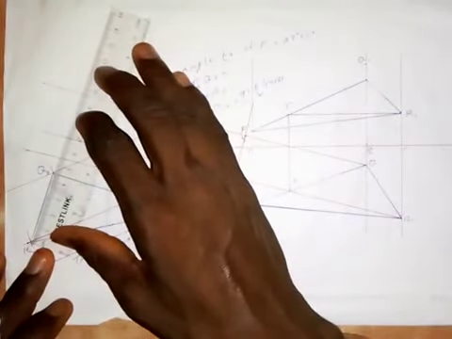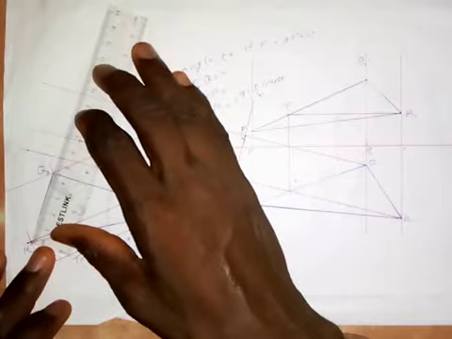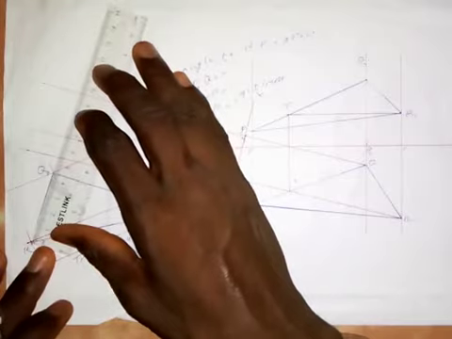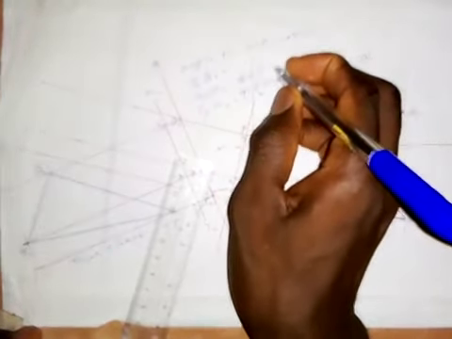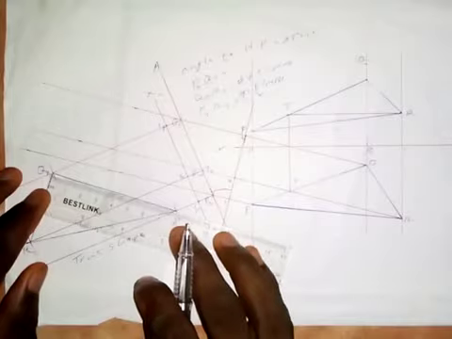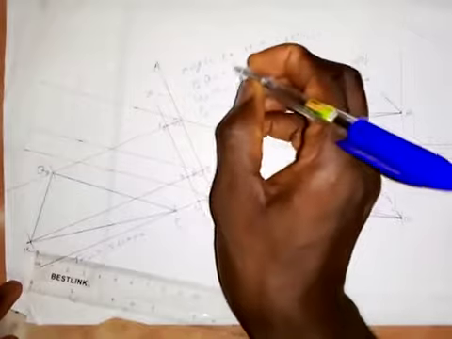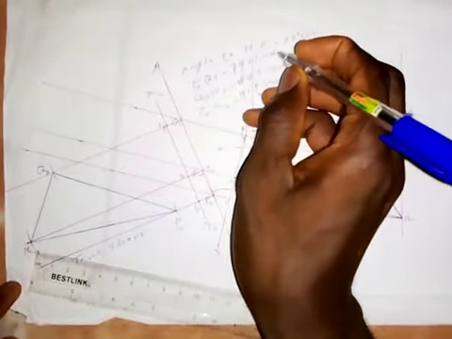Then Q3R3. Here I have this to be 44, plus or minus 1 millimeter. And P3Q3 is 79, plus or minus 1 millimeter.